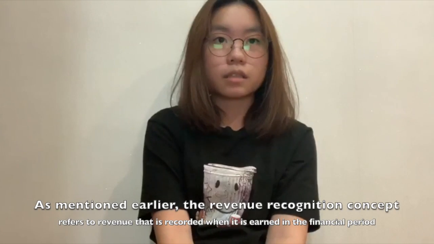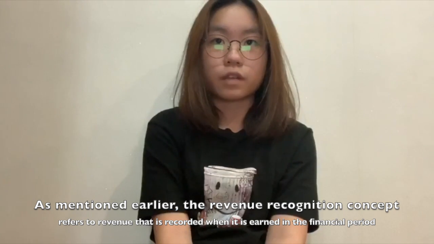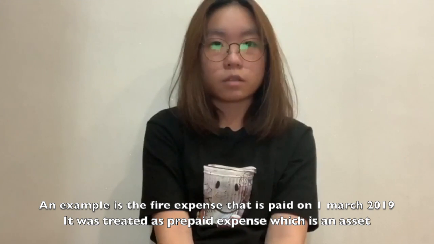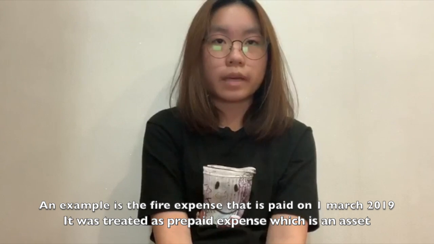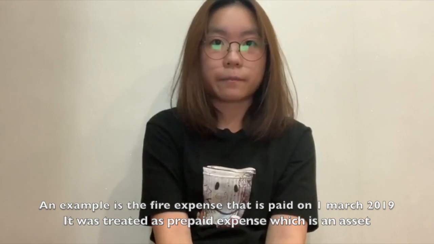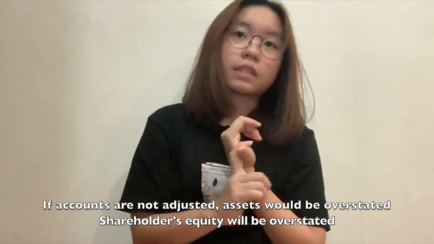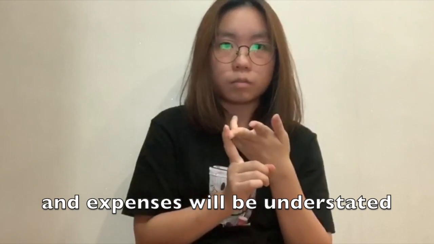As I mentioned earlier, the revenue recognition concept refers to revenue that is recognized or recorded when it is earned in a financial period. An example is the fire expense that was paid on 1st March 2019. It was treated as a prepaid expense, which is an asset. If accounts are not adjusted, assets will be overstated, shareholders' equity will be overstated, and expenses will be understated.